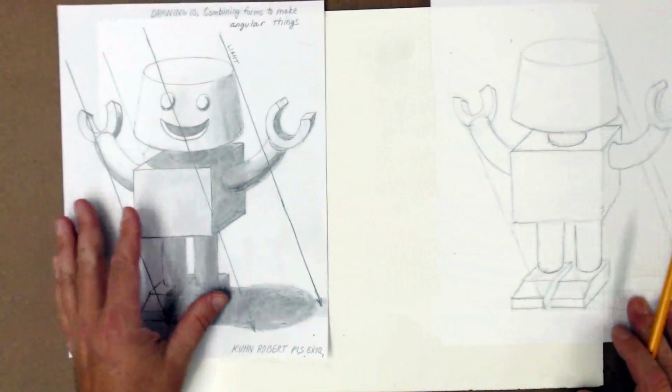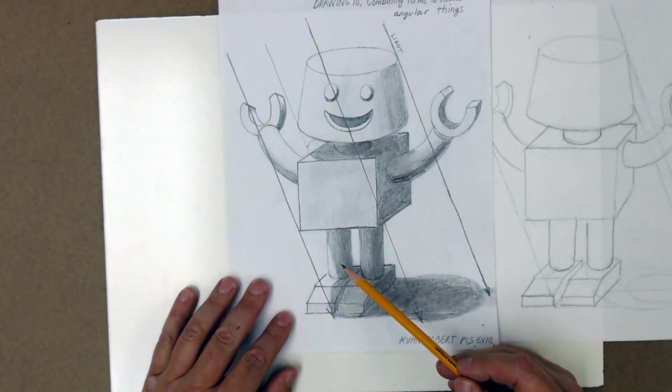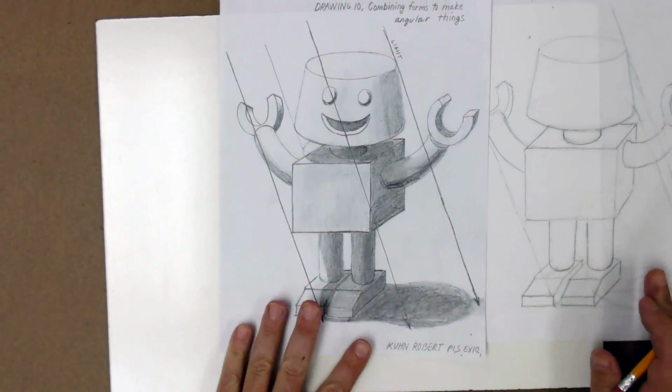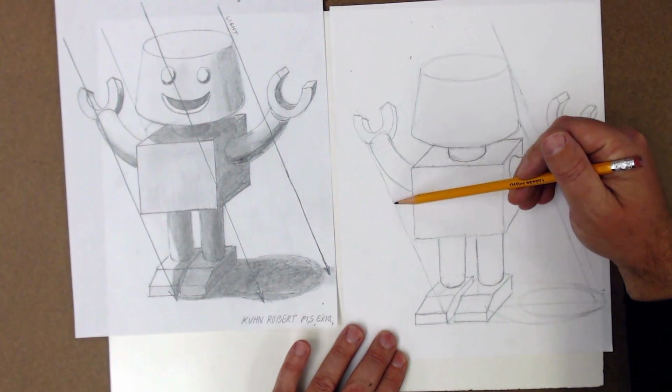Okay, so that shadow was actually really easy. Now, you'll notice here that I've got a shadow on the leg, and that's a nice little touch right there to see how that shadow would fall on the leg. How did I figure that out?